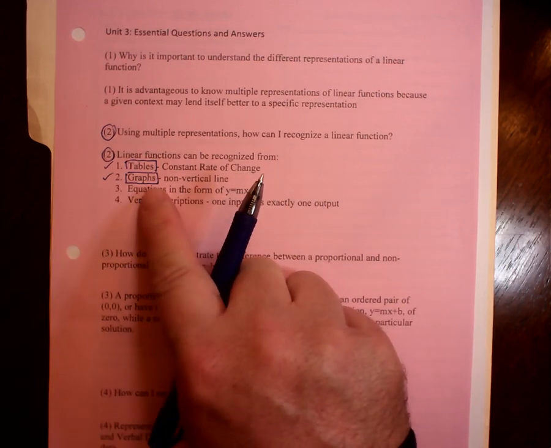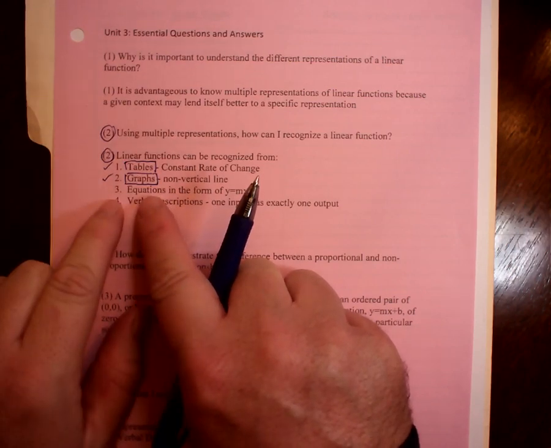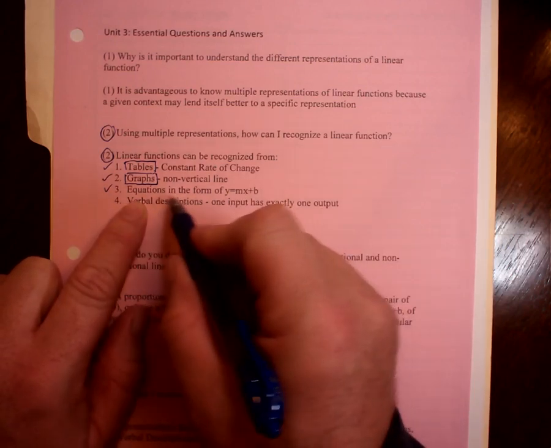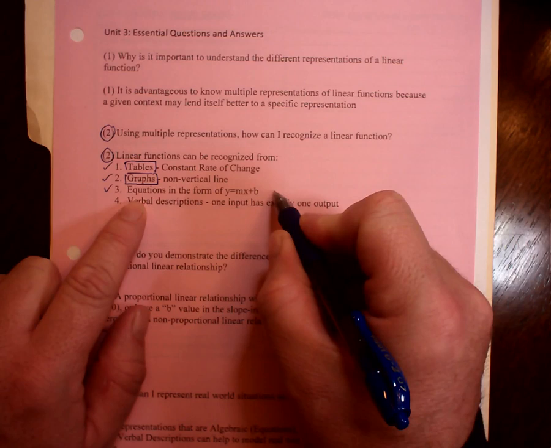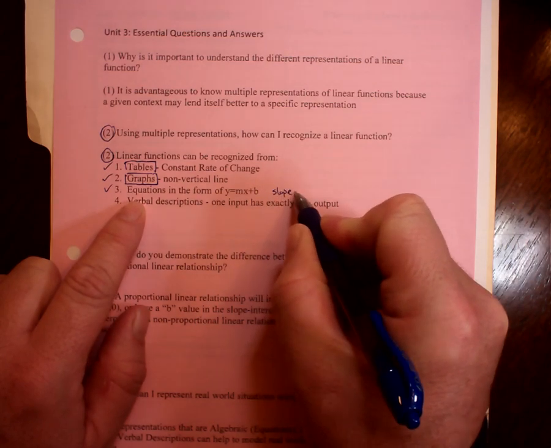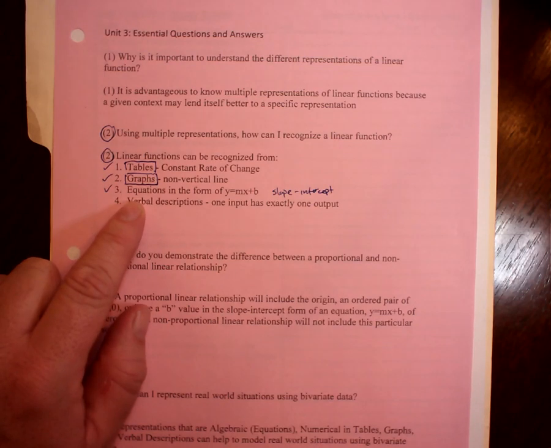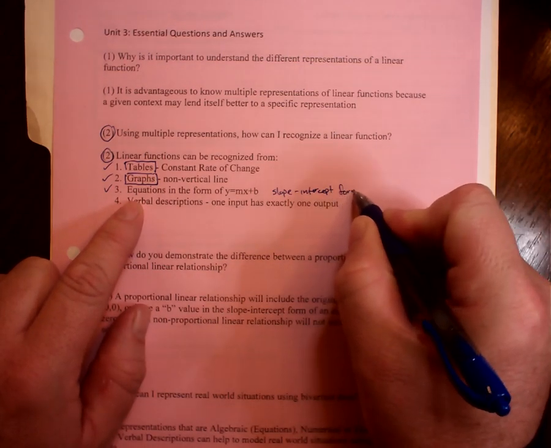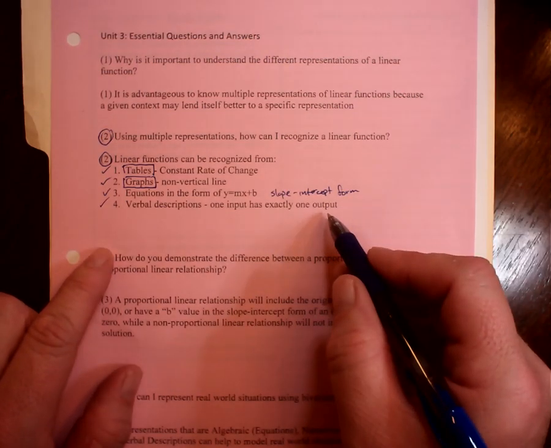Graphs, you're looking for a straight line, or all the data points line up. You can look in the form of an equation. Y equals mx plus b is the slope-intercept equation. We've also looked at another form, standard form, or in a verbal description. One input has exactly one output.